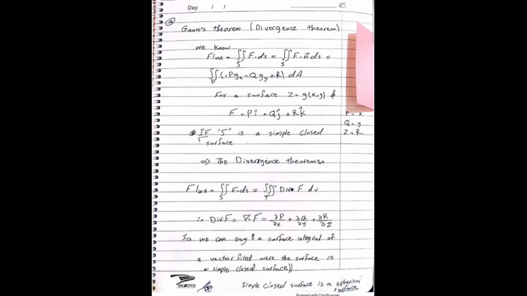I'm going to present part 4. So first, Gauss's theorem, which says a surface integral of a vector field where the surface is a simple closed surface. That's where we use Gauss's theorem, which is also called the divergence theorem, which is the double integral for vector F multiplied with n dS for the surface S.